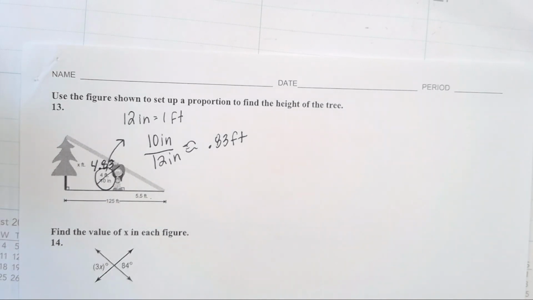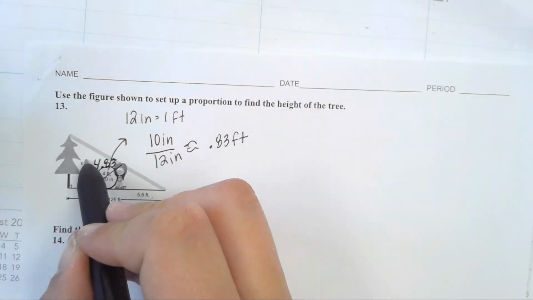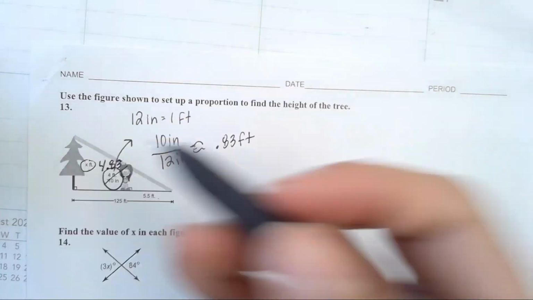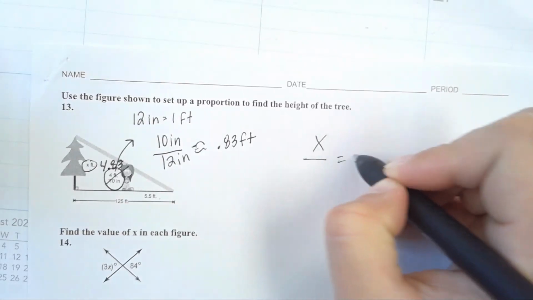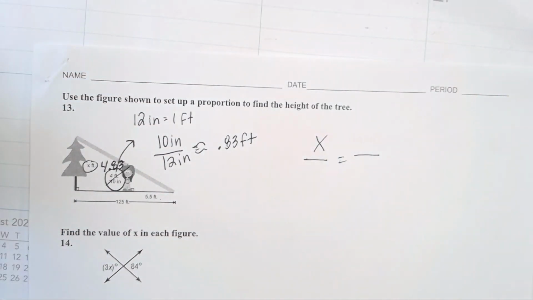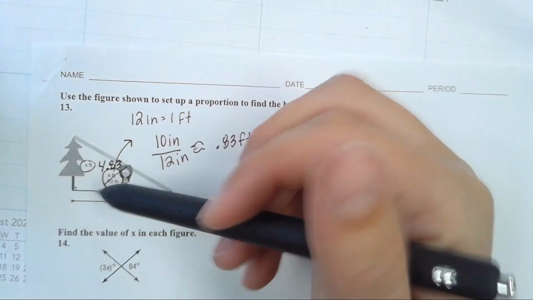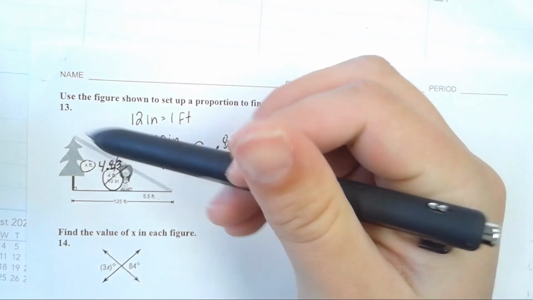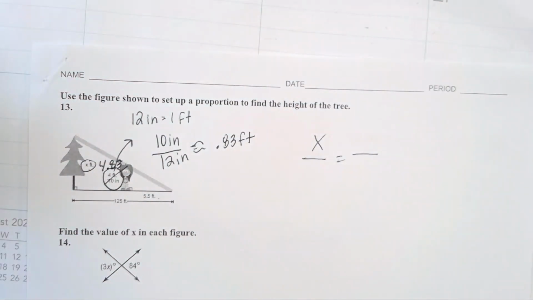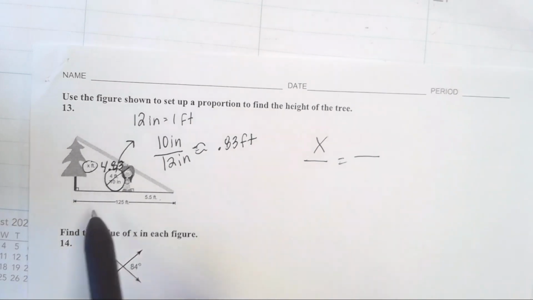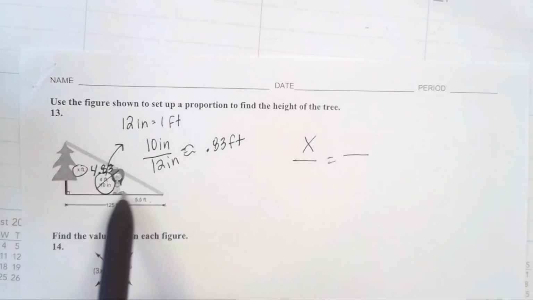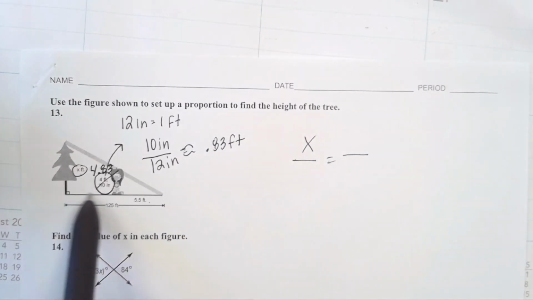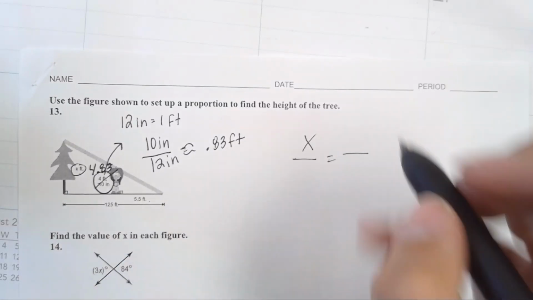All right. So now let's go ahead and start setting up our proportion. So again, wherever your variable is and what you're trying to find, I want that number in the top left corner of your proportion. And then I want you to pick some other number that's in that same triangle. So since X was talking about the height of the tree, and that's talking about the big triangle, I need the other number that's talking about the big triangle. And if you notice here, it's talking about the shadow of the tree, which is that 125 feet.